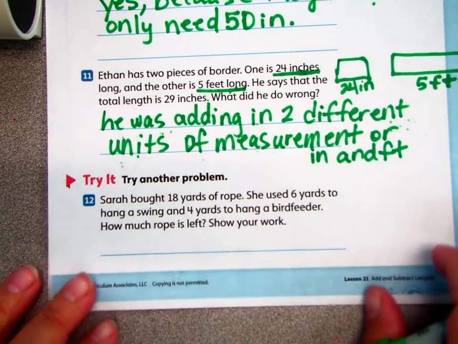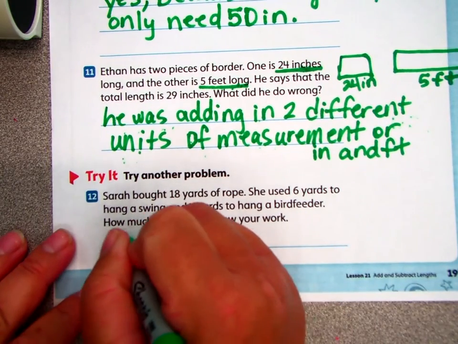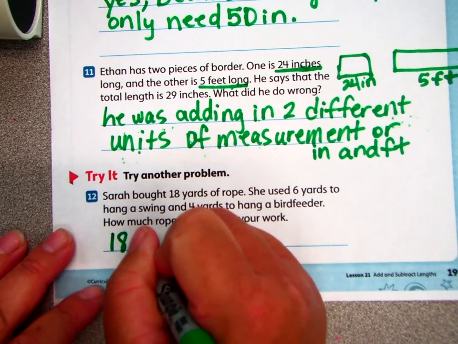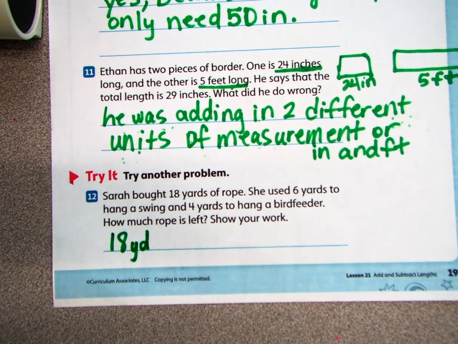So Sarah first bought 18 yards, and YD is just the abbreviation for yards. She used 6 to hang a swing. Well, when you say that word used, don't that usually mean it's gone, you've done it, you've eat it, you drank it, you've colored it?